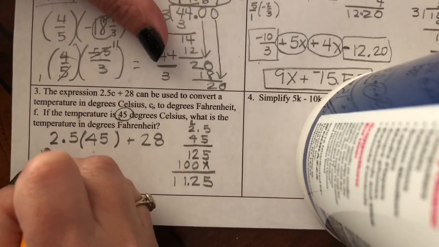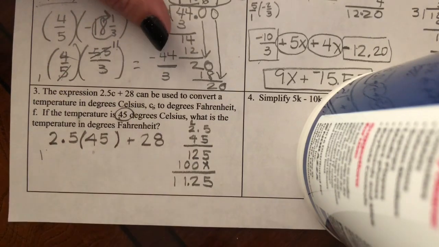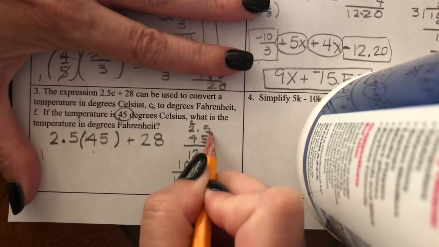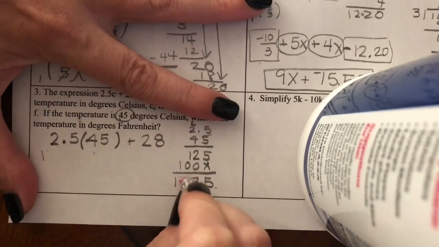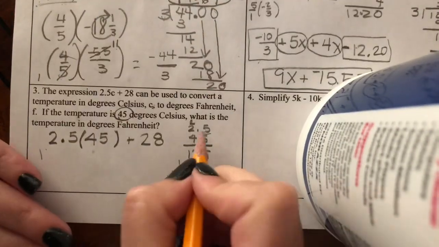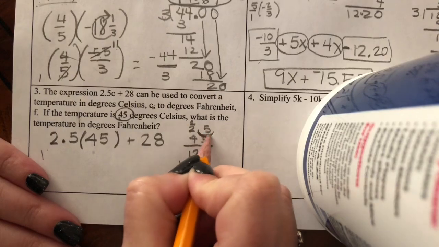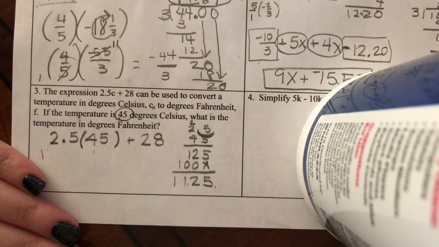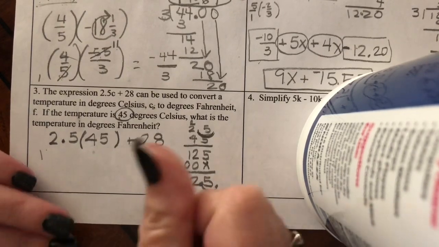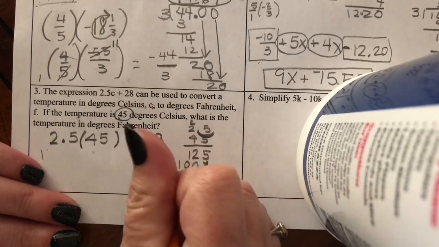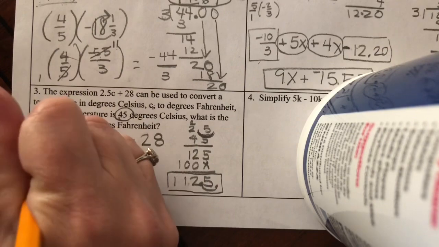Now, this is 11. Oh, excuse me. I just had an error here. I moved it one too many spaces. So instead of having 11, I apologize about that. I looked at this wrong for just a second. I only have one spot. I'm moving that decimal, so the decimal here moves one spot over. So the actual number I need is 112.5.